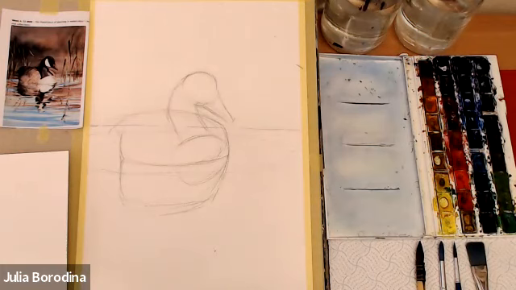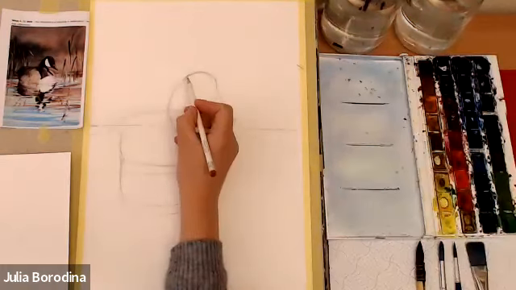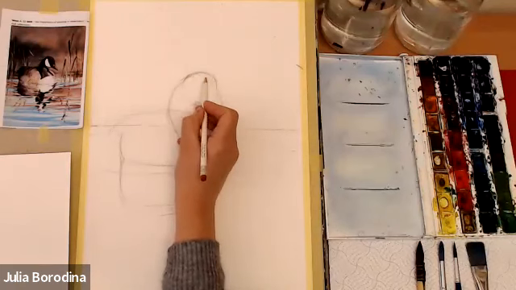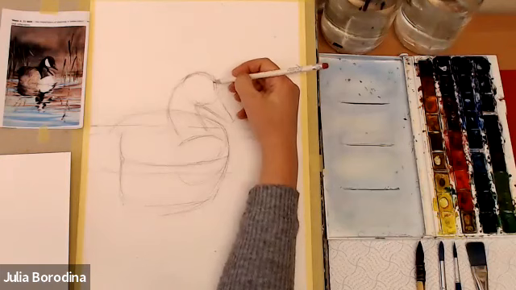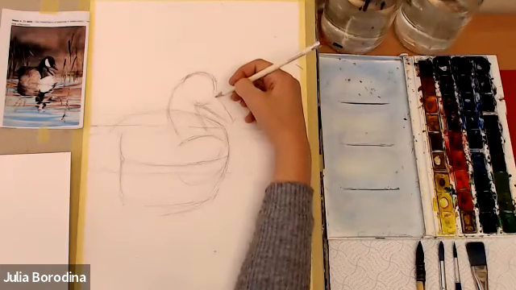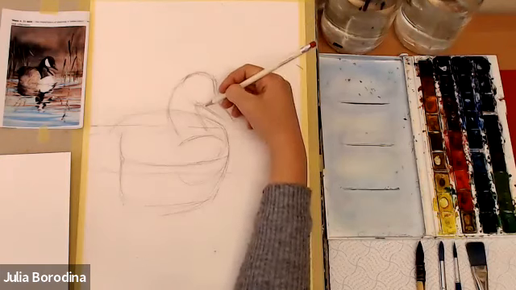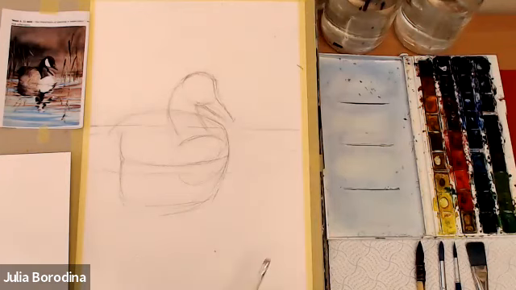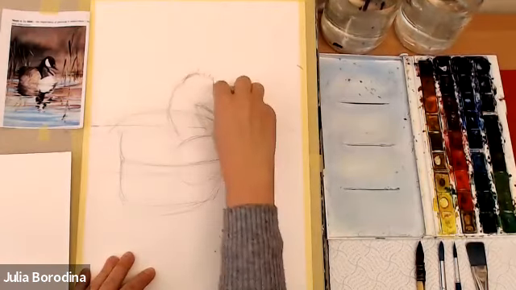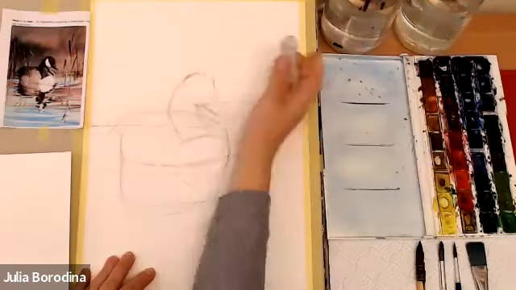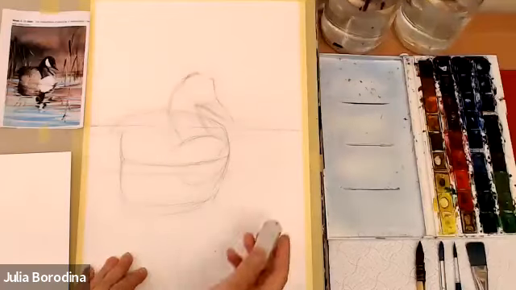Now, before we go into more details on the head of the bird, I think mine will need to go a tiny bit smaller still. Maybe a tiny bit smaller. We're going to look back at the body and its shape.